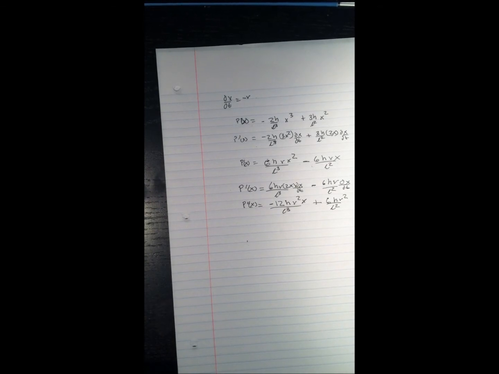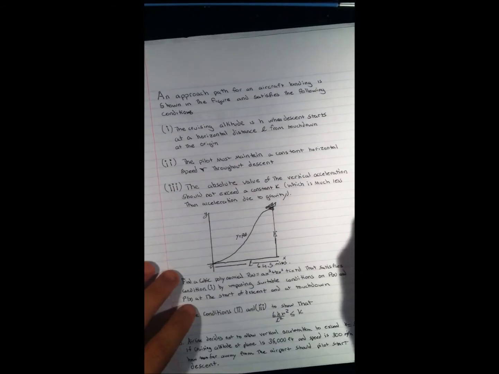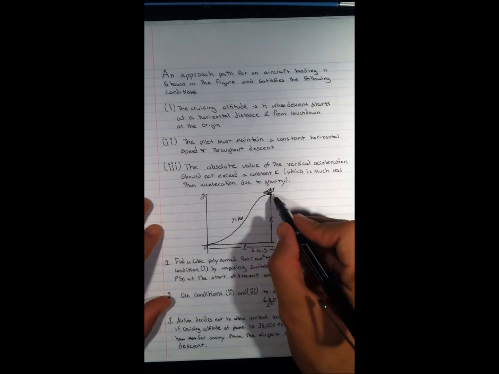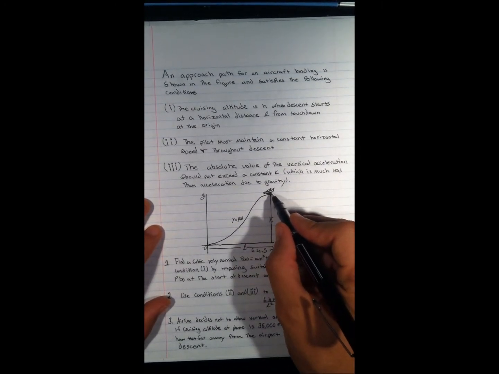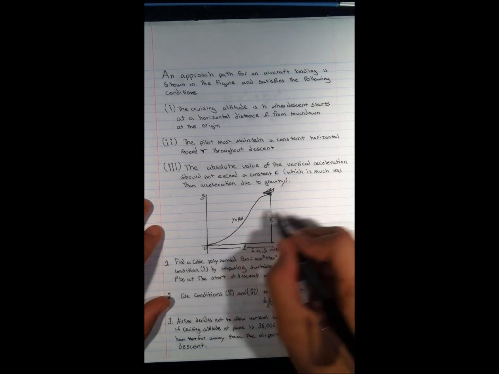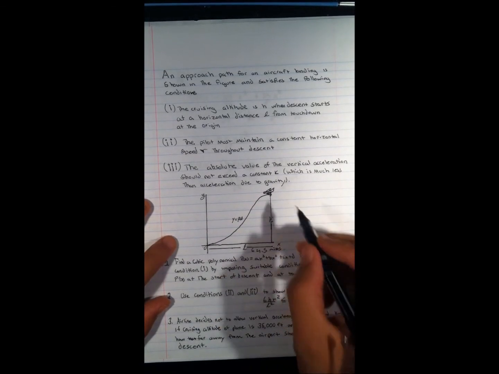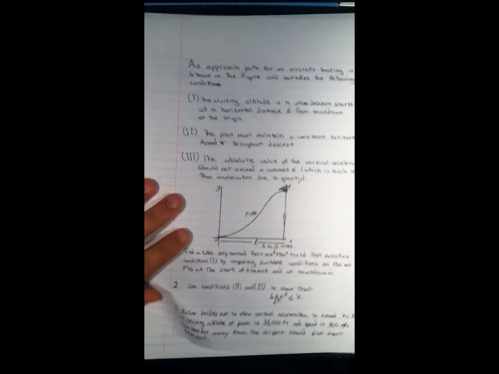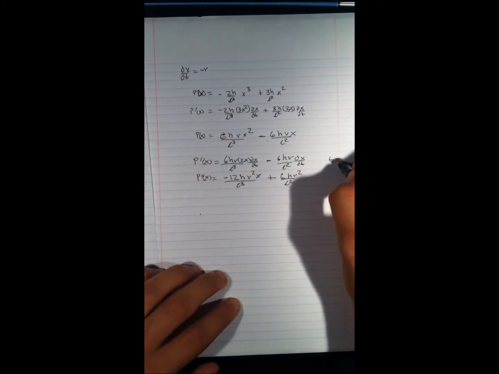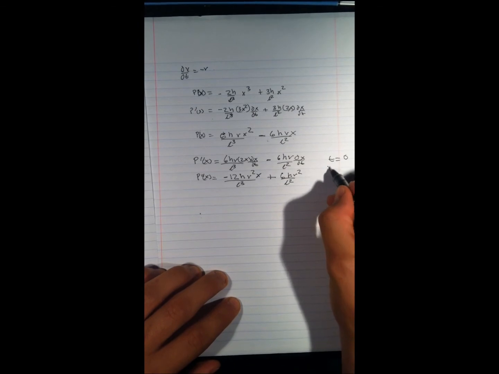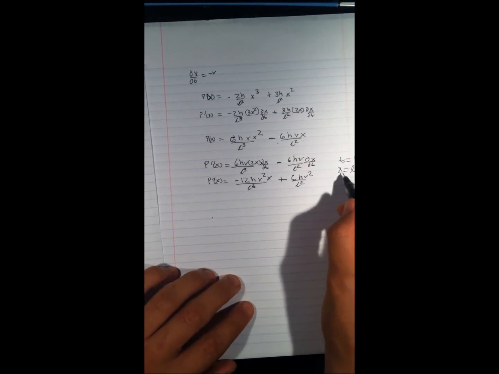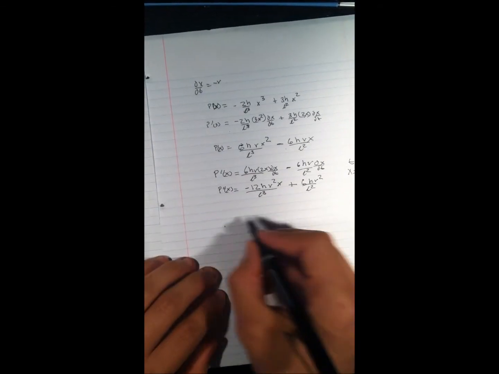For this next part we need to look back at the graph and note that when time is 0, remember time from start of descent to landing, the start time is 0. So when start time is 0, the distance is L. So when t is equal to 0, x is equal to L. We can use this and substitute L for x in our equation.